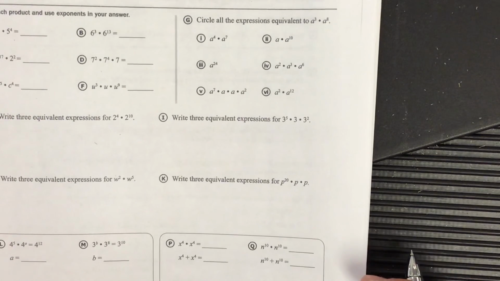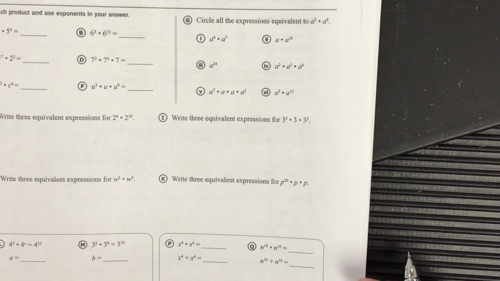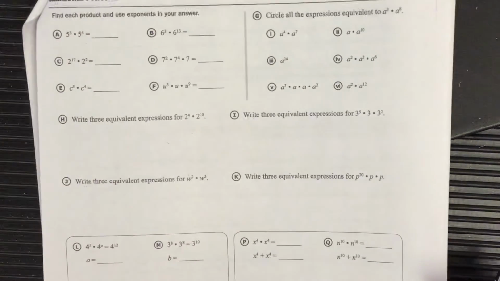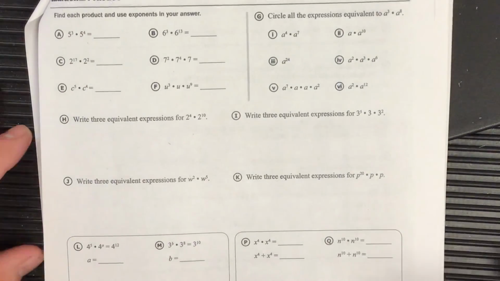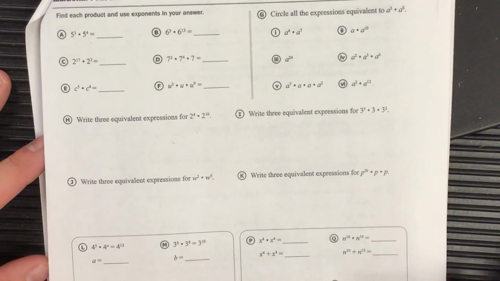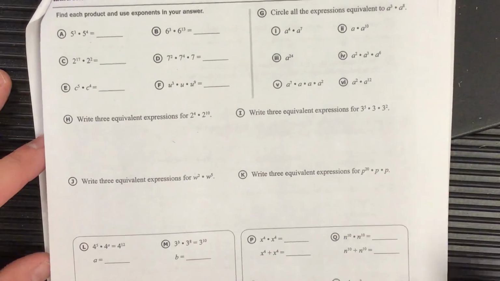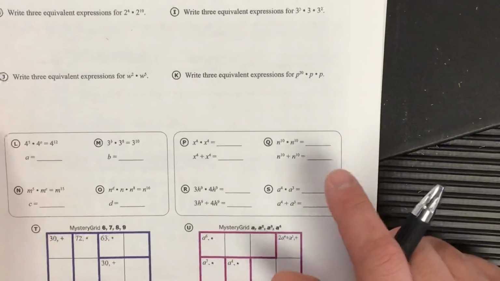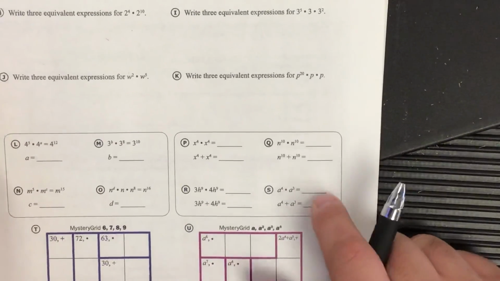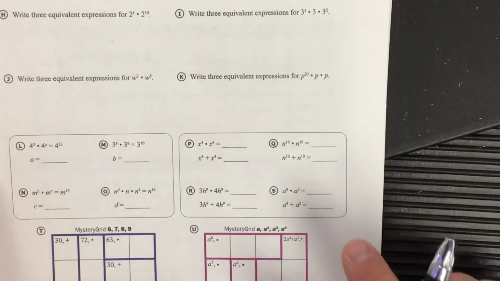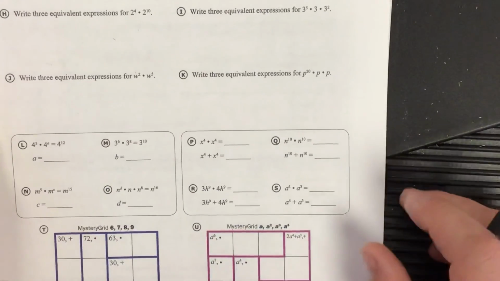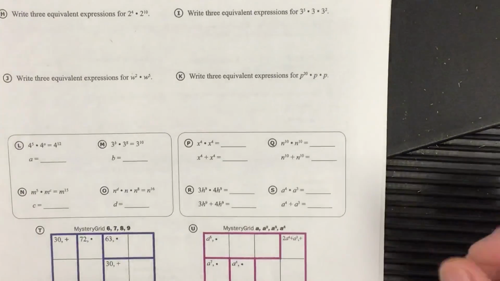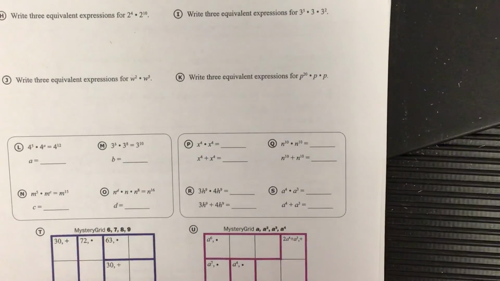Okay, pretty self-explanatory. We've done all these parts. Make sure for H, I, J, and K, it does say 3 expressions. You do have lots of different options for that. For the second box here, kind of towards the bottom, be careful. One of those says multiply, one of those says add. That is not the same thing. So you got all of it. It is just one page. Page 11. Good luck.